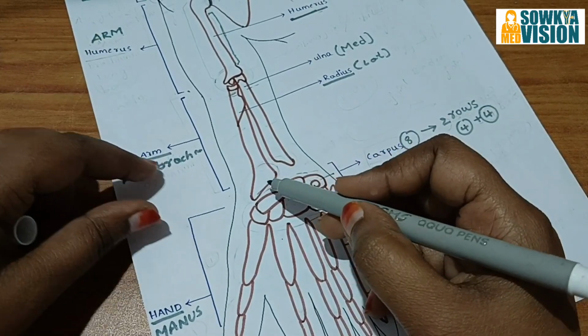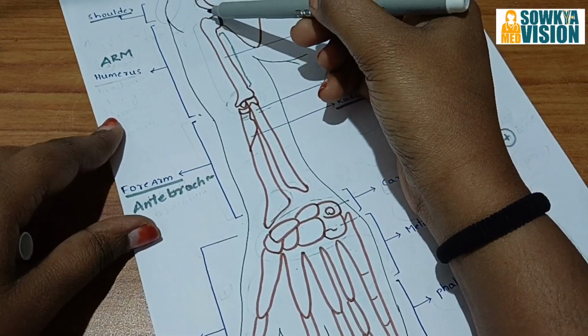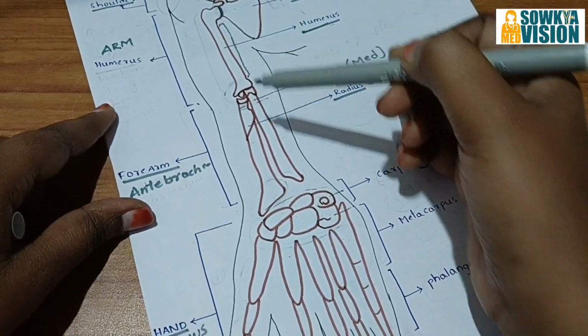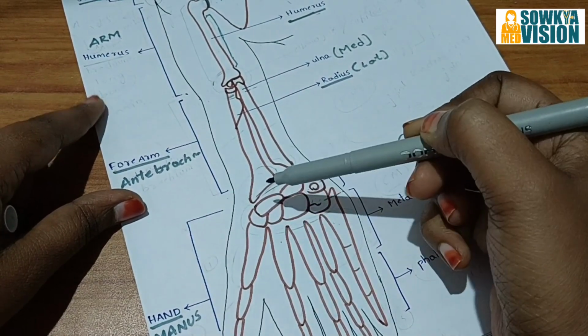Yes, this is another major joint in the upper limb. The first joint is the shoulder joint, the next is the elbow joint, then the wrist joint. So the radius and carpals form the wrist joint.